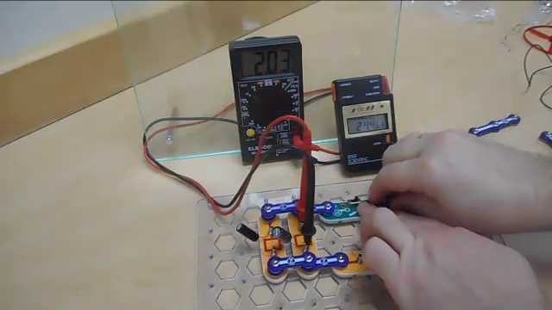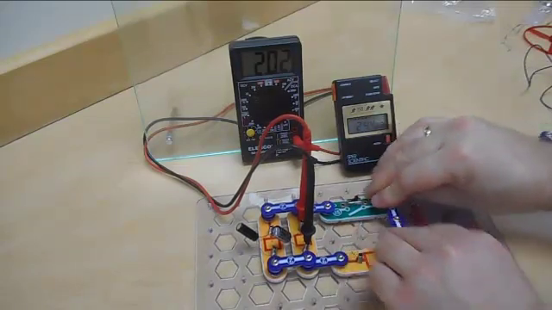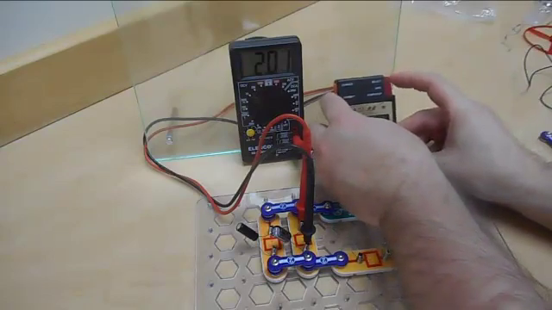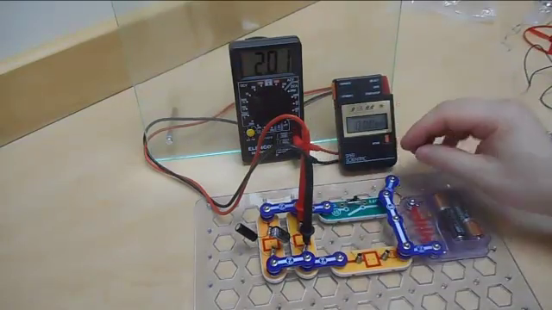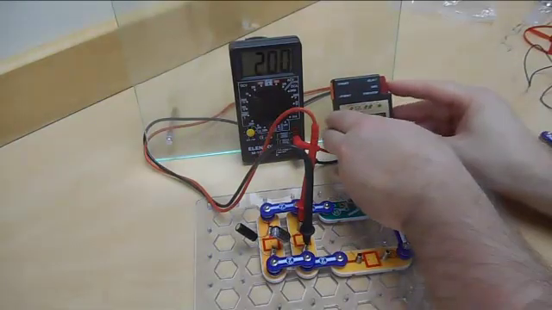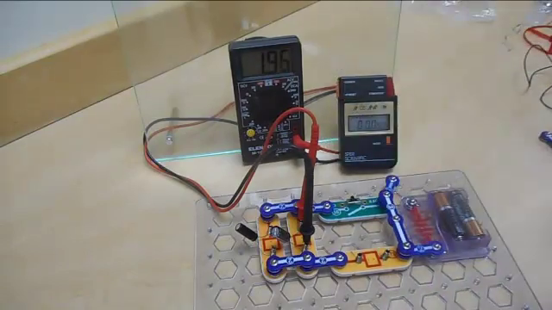Okay, unhook the battery. And there we go. Reset the timer. At least I try. There we go. And start discharging. And the timer. Okay, so here we have a couple of capacitors in parallel.